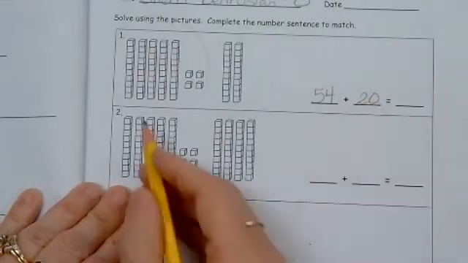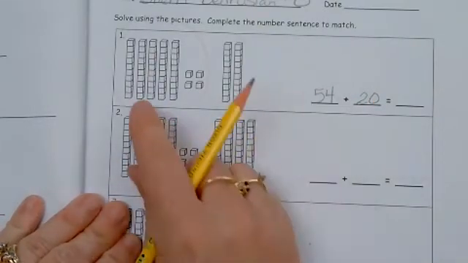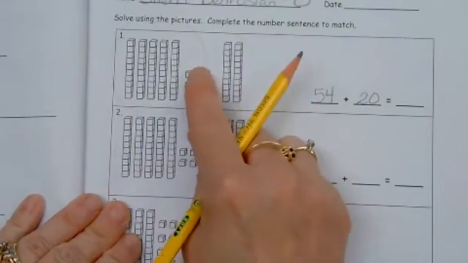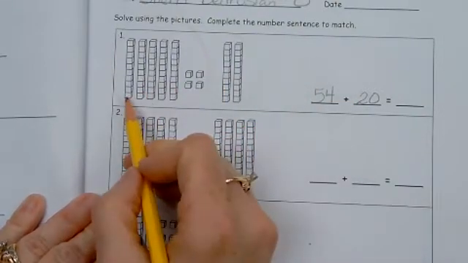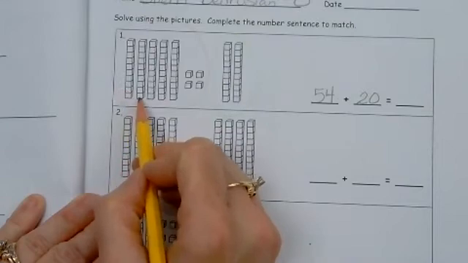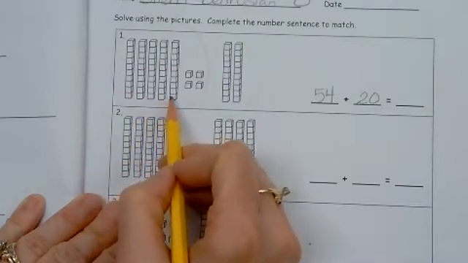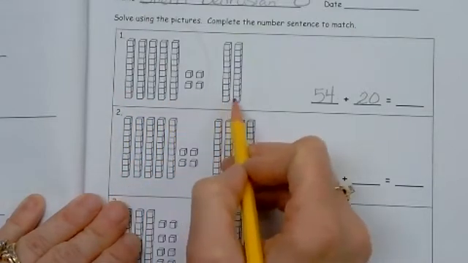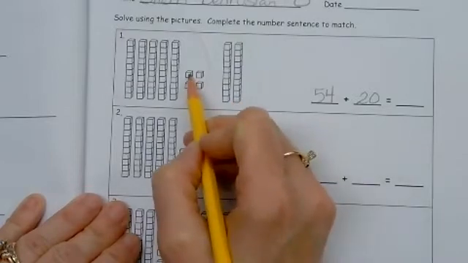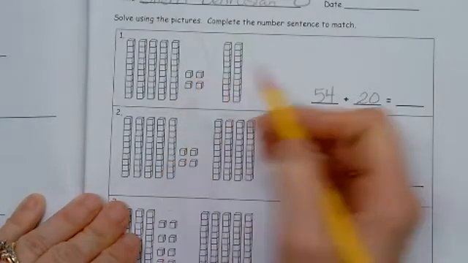Now let's go back and count how many we have all together. We count all the 10s first, and then we count the ones last. Are you ready? Ready, begin. 10, 20, 30, 40, 50, 60, 70, 71, 72, 73, 74.